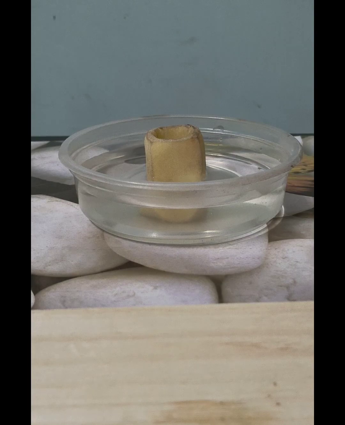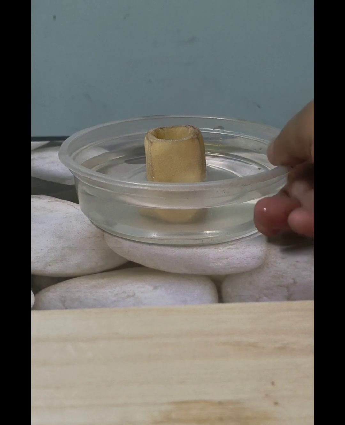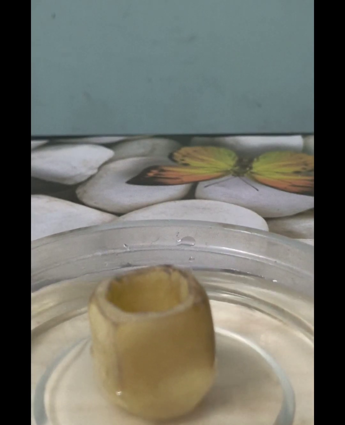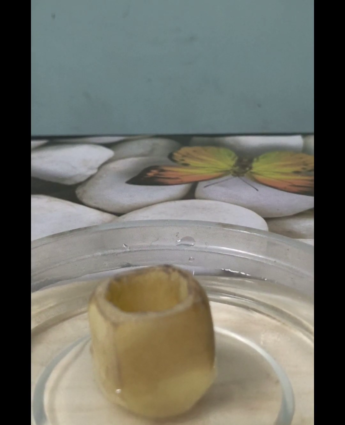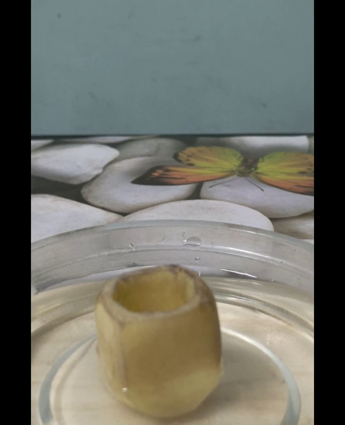And inside this potato cube, where I have made a hollowness, I will pour a solution with high concentration so as to create a difference between the two concentrations, that is inside the living cell and outside in the petri dish.